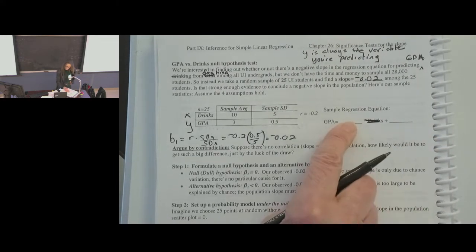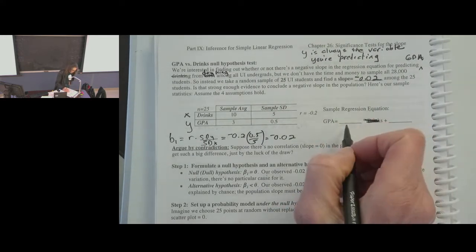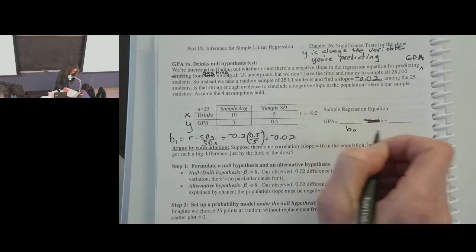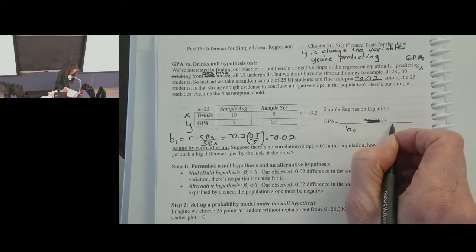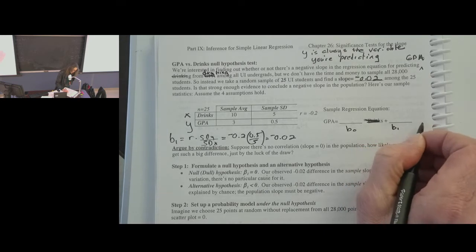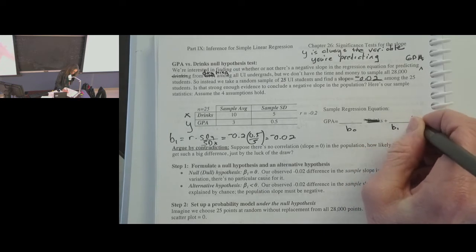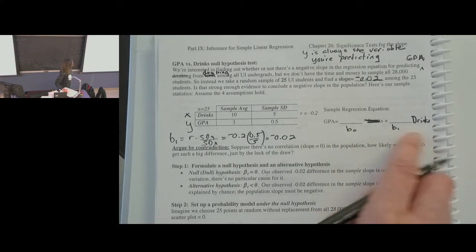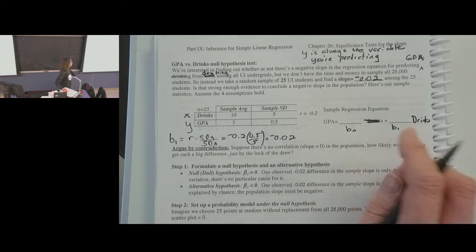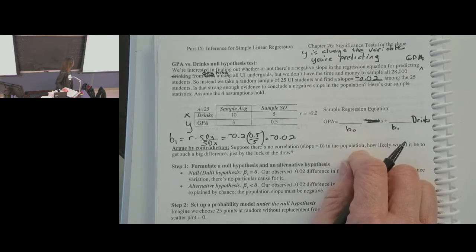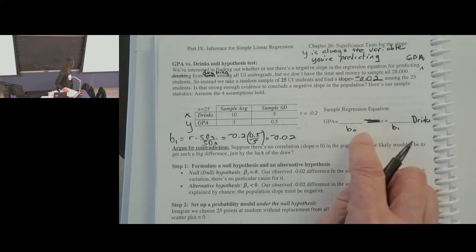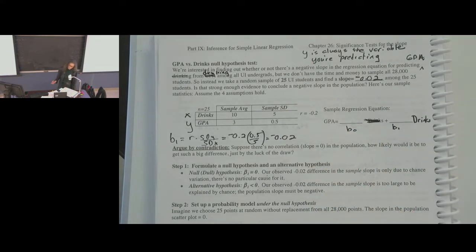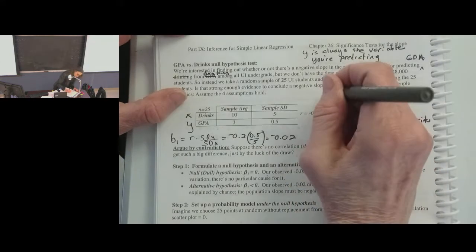You're going to put this first, right? You should be putting, like, this is beta naught, and then you're going to have beta 1 times x1, which in this case is drinks. So it should look like that instead of the usual way. I know you're used to mx plus b, but in statistics we just go beta 0, b0, b1, b2, etc. Okay, so it looks like this.